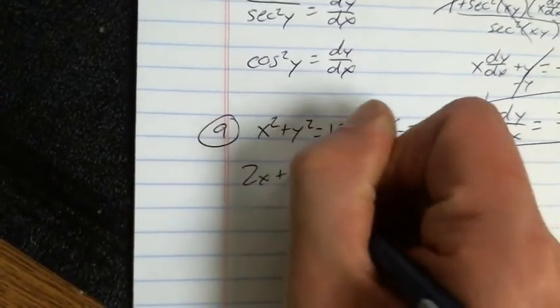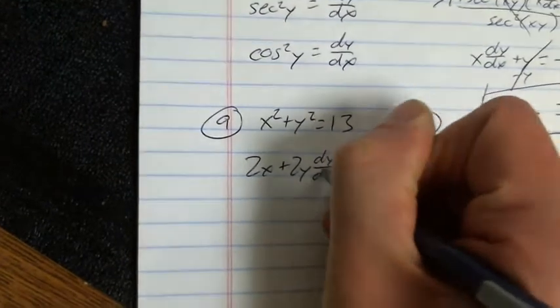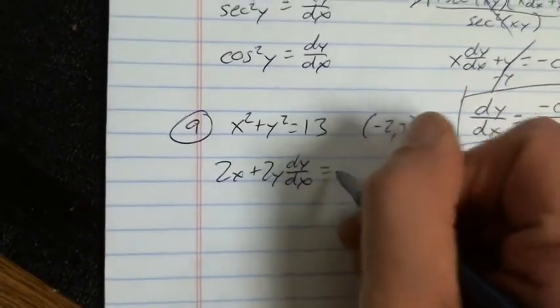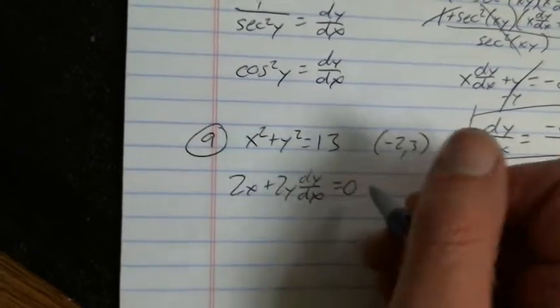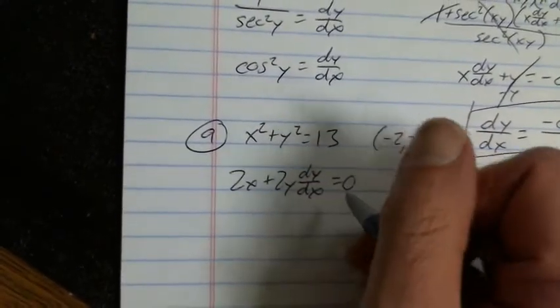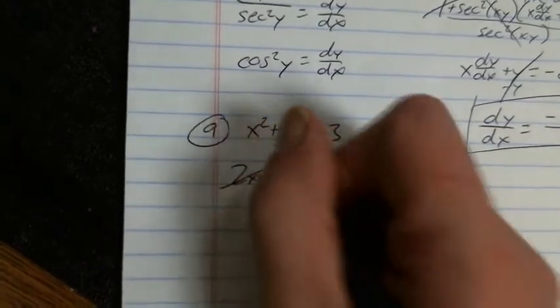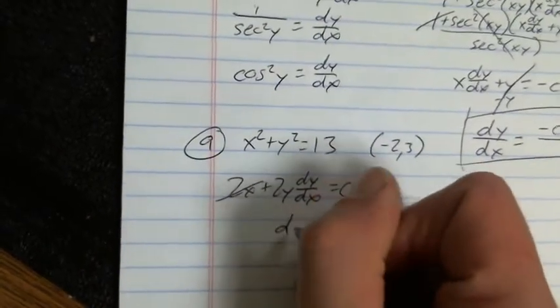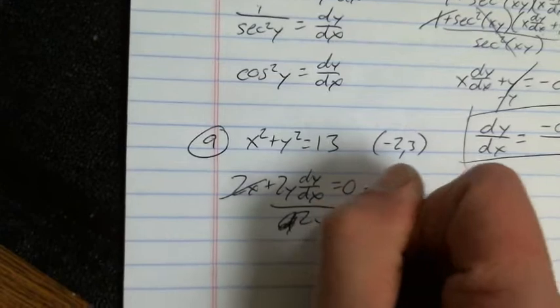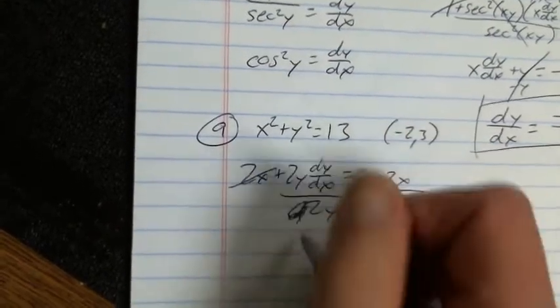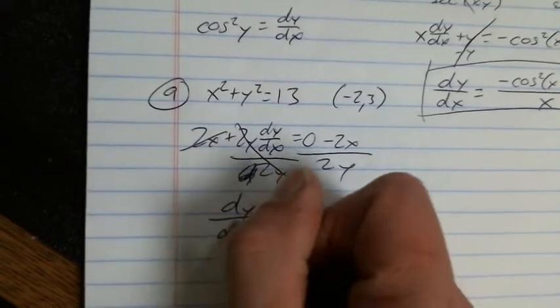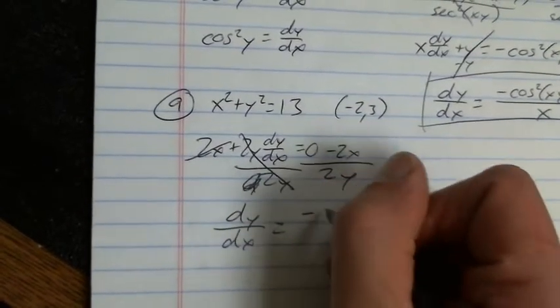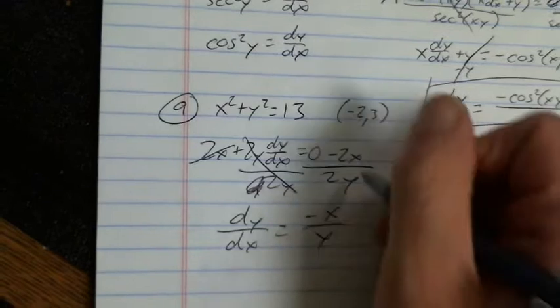We get 2x plus 2y dy/dx equals 0. And we'll solve for dy/dx. So it means we subtract 2x, divide by 2y. We get dy/dx is negative x over y, because those 2's cancel.